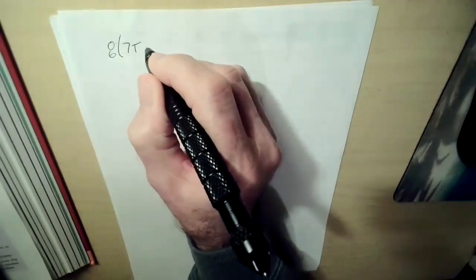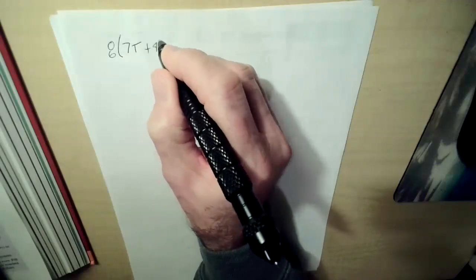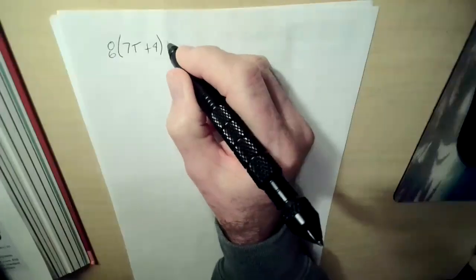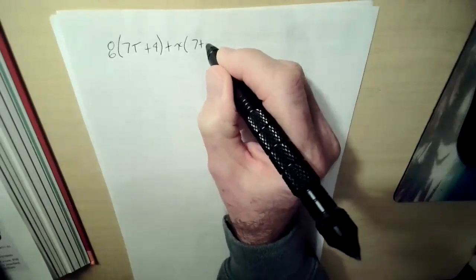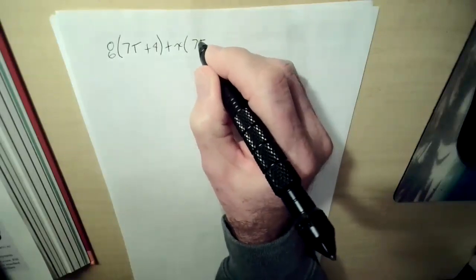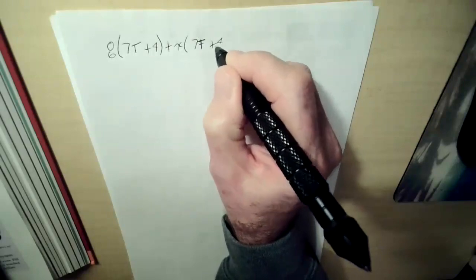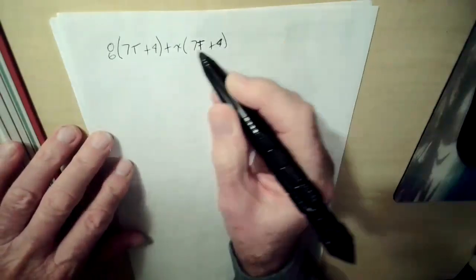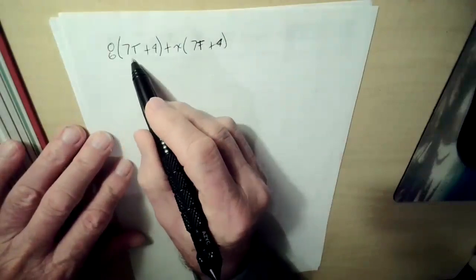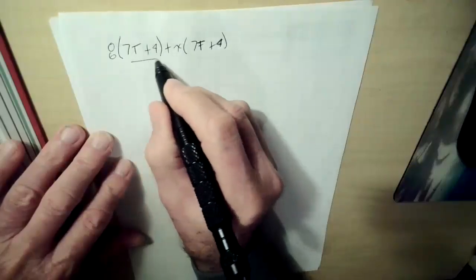They can also be kind of moved around, shifted around a little bit too. If we have 8 times (7t plus 4) plus x times (7t plus 4). That's a t there.